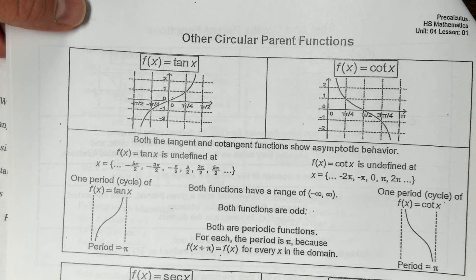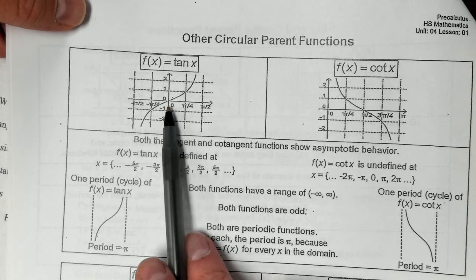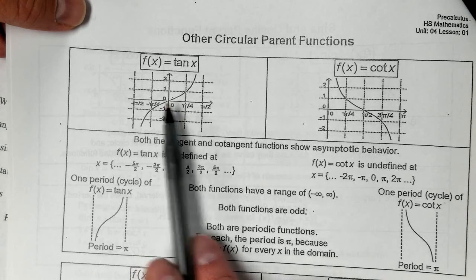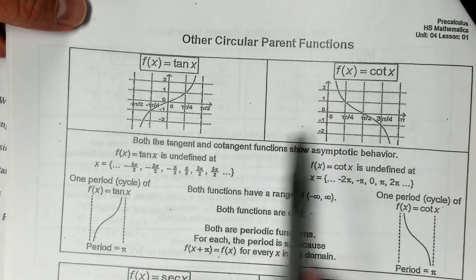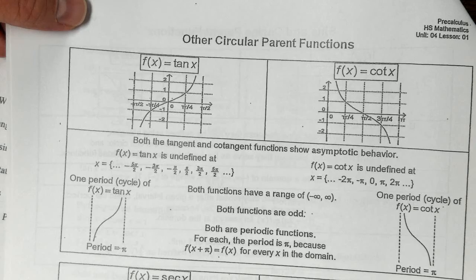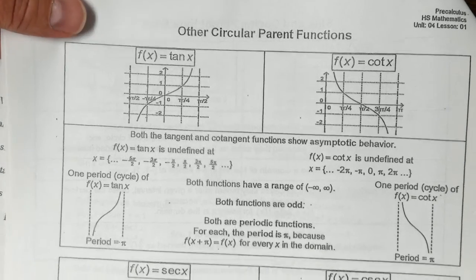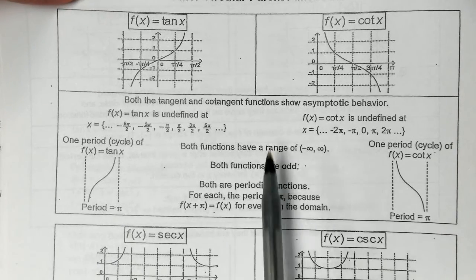We're going to talk a lot about the differences, but tangent goes through the origin, and cotangent has an asymptote at the origin. So in that respect, they're opposites. We'll talk a lot about that later. Both functions are odd.